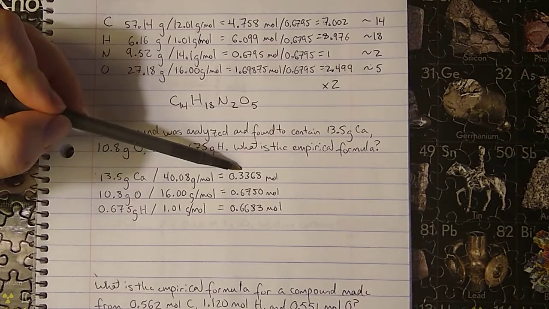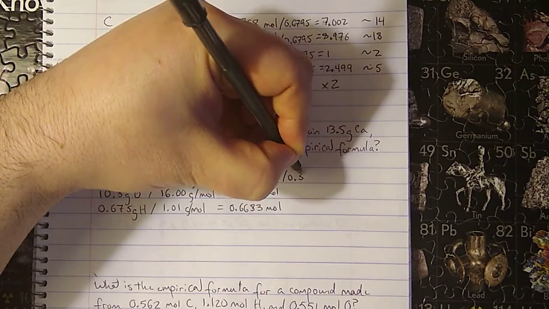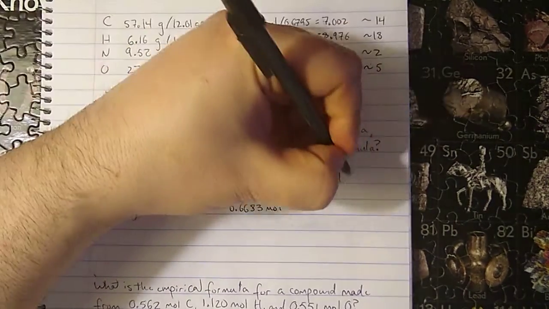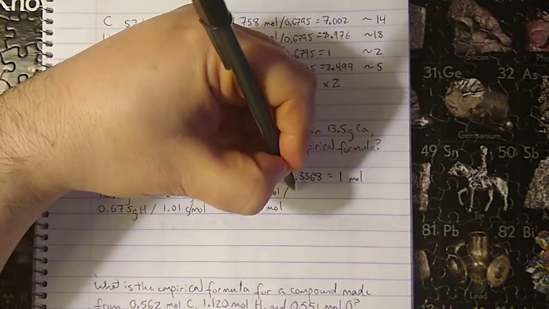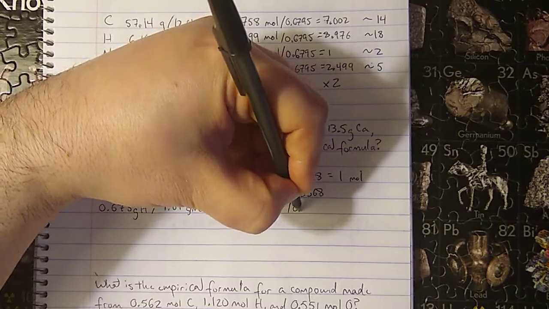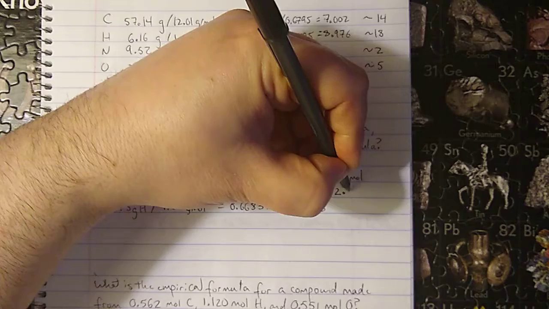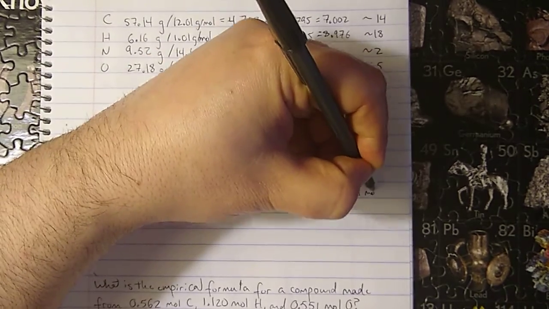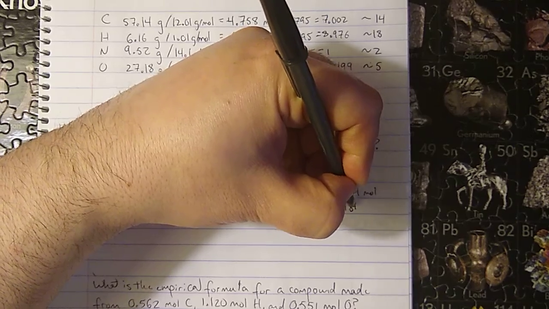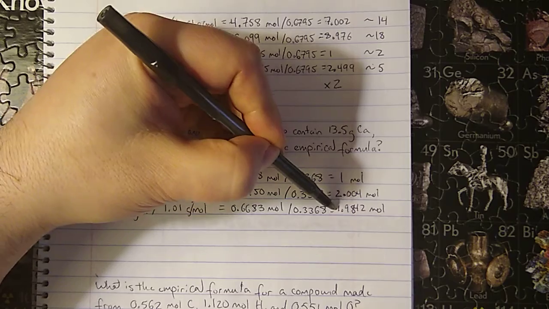Of these three, the 0.33 is the smallest, so we divide each of them by that number. Meaning this is going to be 1 mole of calcium. This ends up being 2.004 and 1.9842. You can see that this is about 2 and this is also about 2.